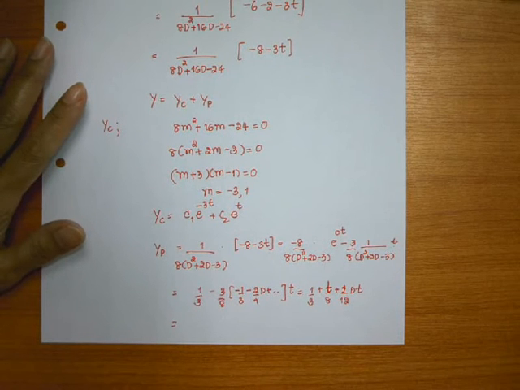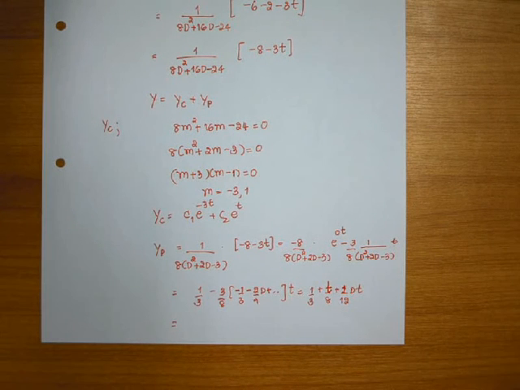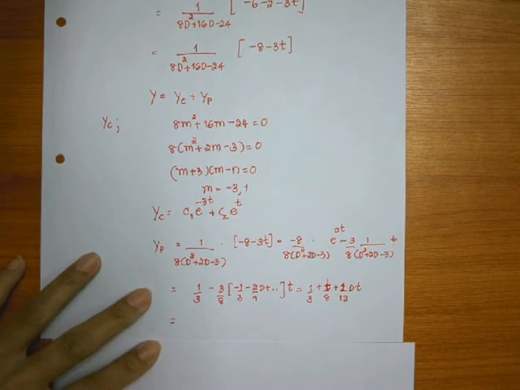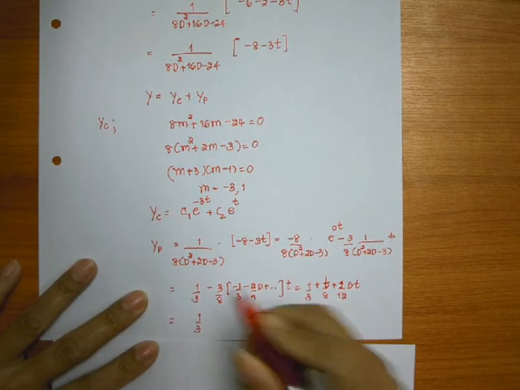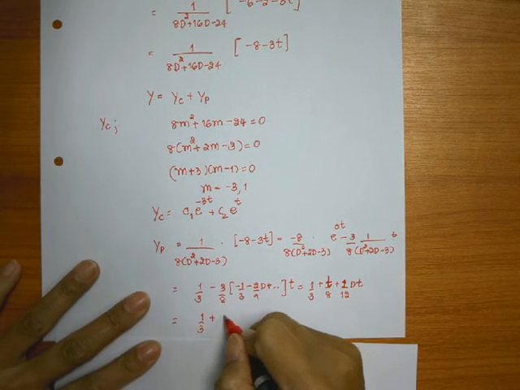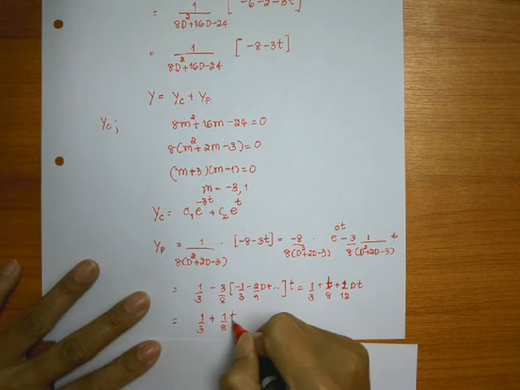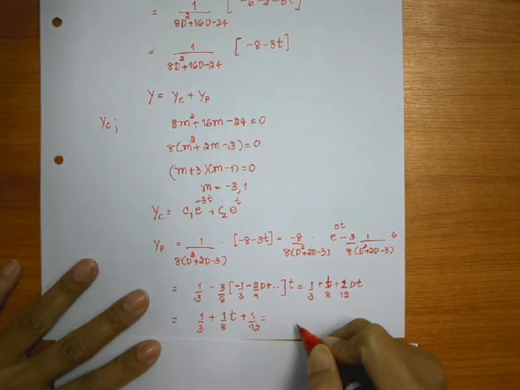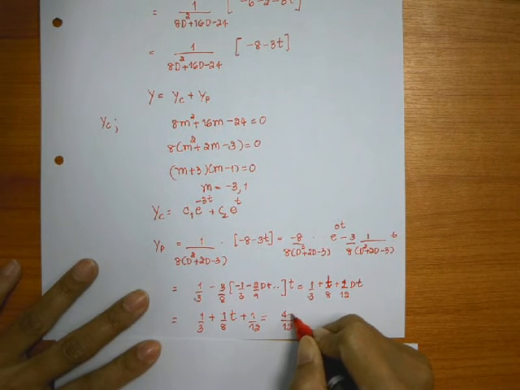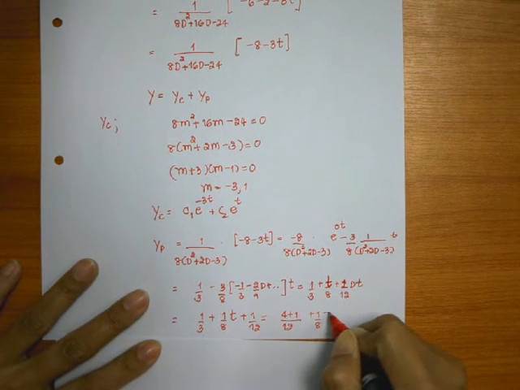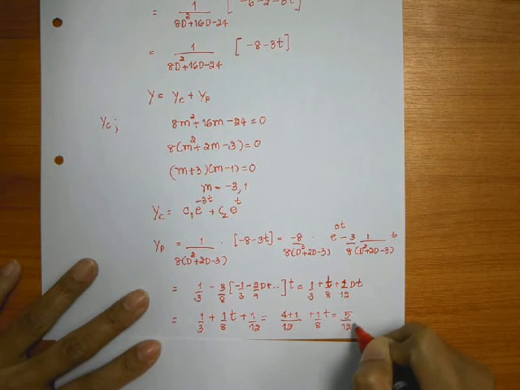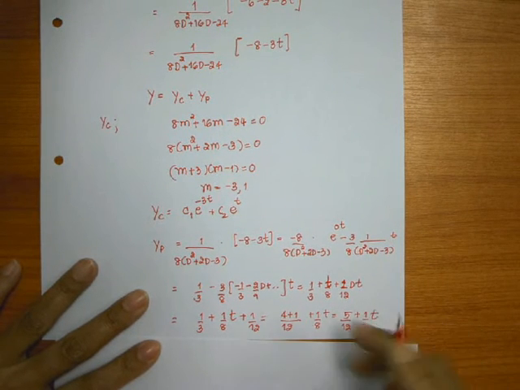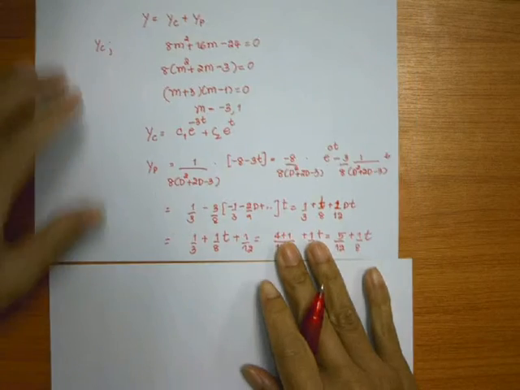One over 12 times dt. dt is equal to 1, right? dt is equal to 1. So we would get 1 over 3 plus 1 over 8 t and plus 1 over 12. Okay, that is our yp.